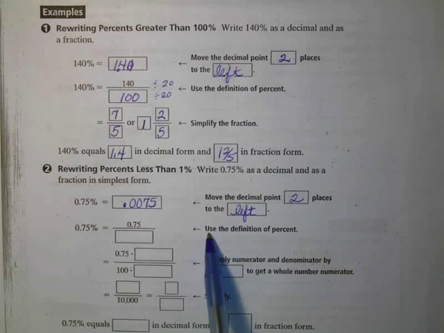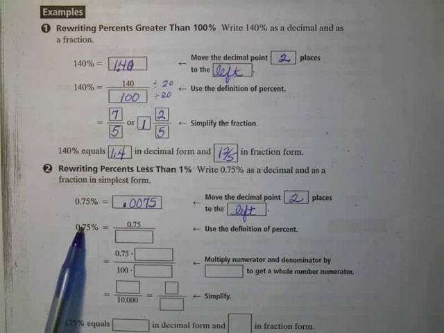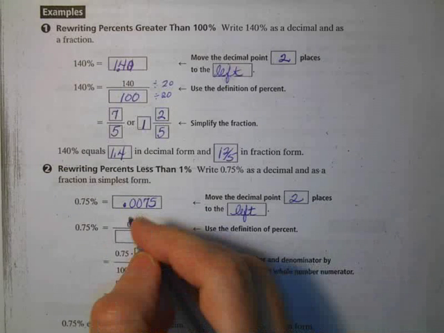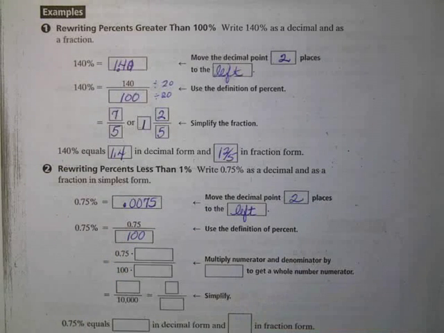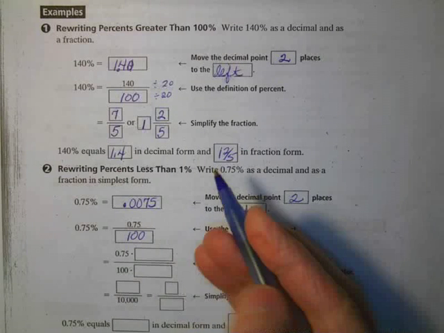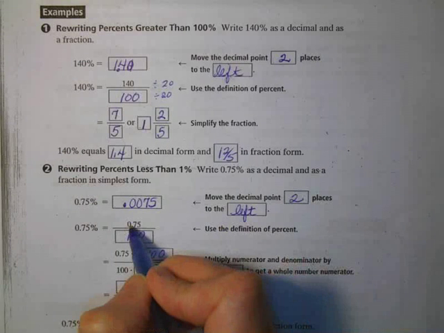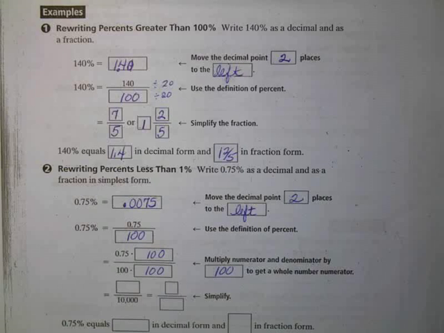Okay, now I want to use the definition of percent, so I'm going to go back here. This time my numerator that I begin with, or my first term, is 0.75. Percent means out of 100, so I'm going to use 100 as my denominator. Now, multiply the numerator and denominator by 100 to get a whole number numerator. Remember, the idea here is basically to multiply by 100, I move my decimal point 2 places to the right. So if you can remember that, that's fine.